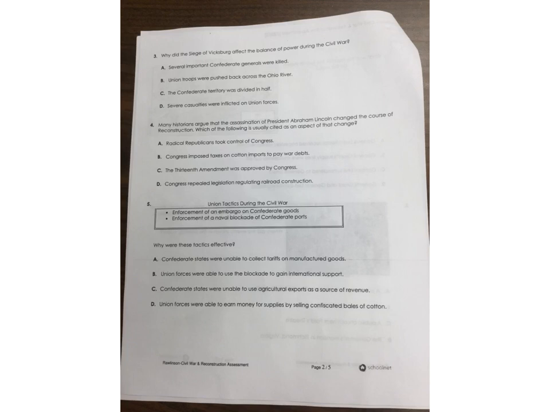Okay, now let's look at our answers. A. Several important Confederate generals were killed. B. Union troops were pushed back across the Ohio River. C. The Confederate territory was divided in half. Or D. Several casualties were inflicted on Union forces.